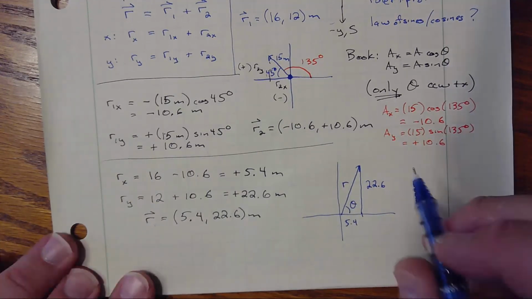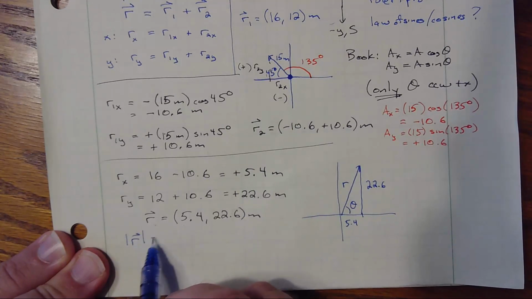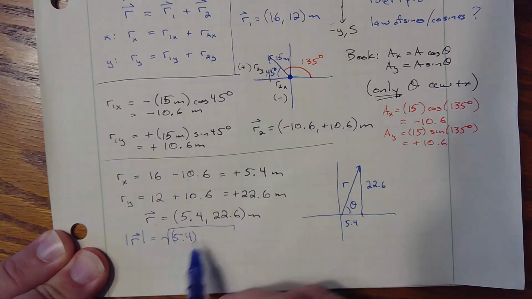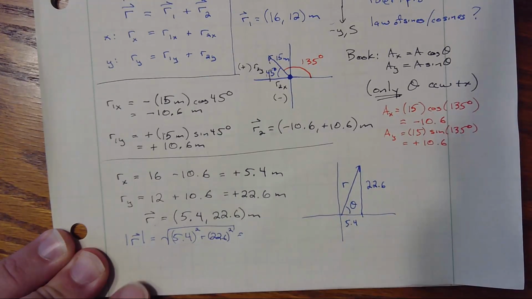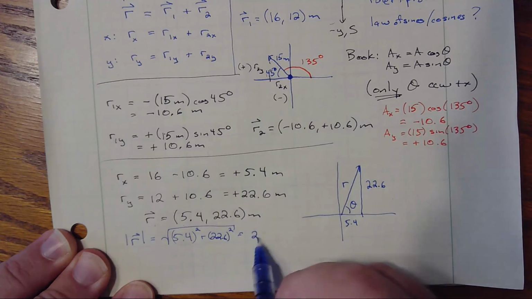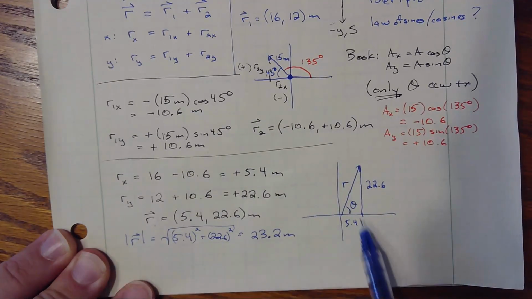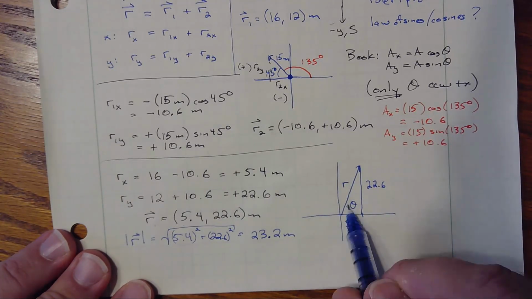So Pythagorean theorem, my magnitude of r is equal to the square root of 5.4 squared plus 22.6 squared, and that is going to give me a magnitude of 23.2 meters. And then my angle theta, notice that since I have a positive y, a positive x, this is the same situation.